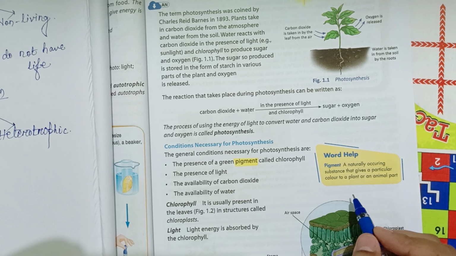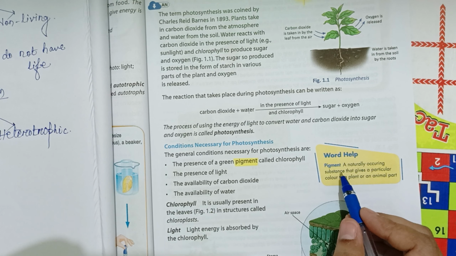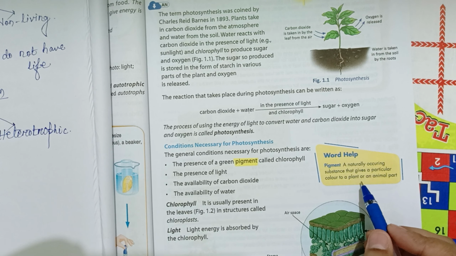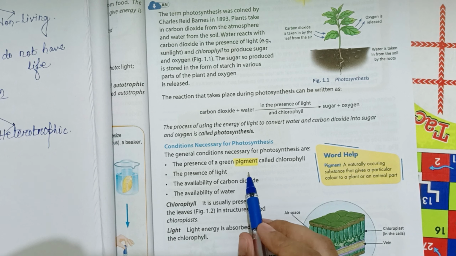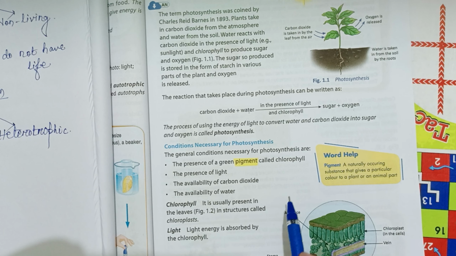Do you know that we human beings also have a pigment which gives our skin its coloration, whether dark colored or fair, light colored? In our skin we have a pigment called melanin, which gives our skin its color. In the same way, plants also have a pigment, a naturally occurring substance that provides color to the plant, for example chlorophyll. So if chlorophyll is present, then the plant will have the green color.